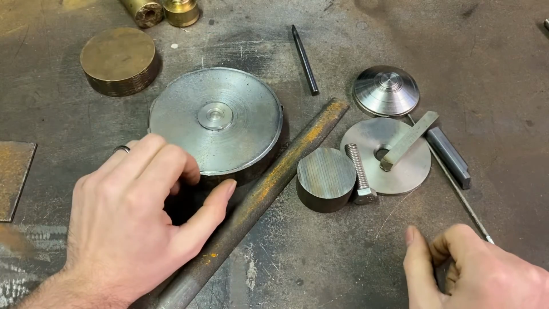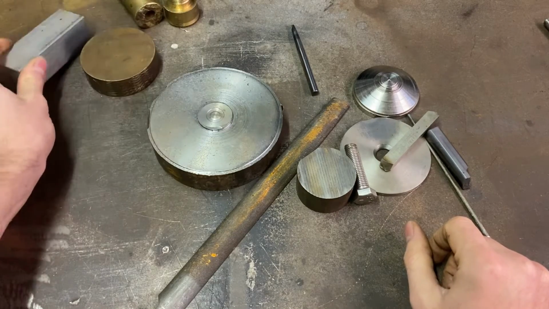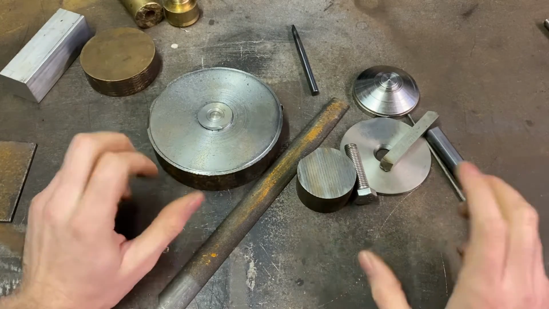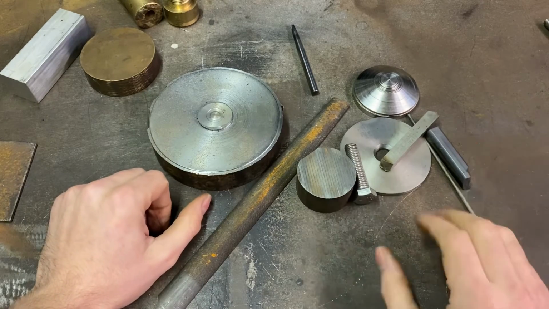Now, I will reiterate a point about non-ferrous materials such as your coppers and your aluminiums. Don't grind them in a bench grinder, please, because the potential for it to end in tears is high, and we don't need anybody getting hurt.